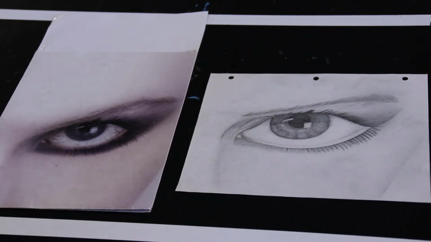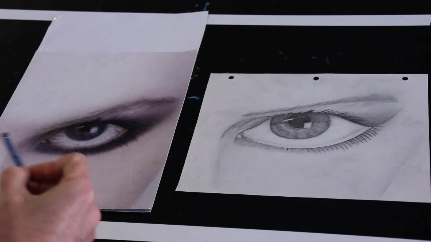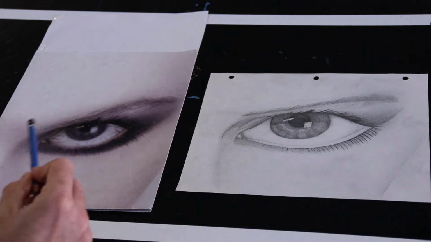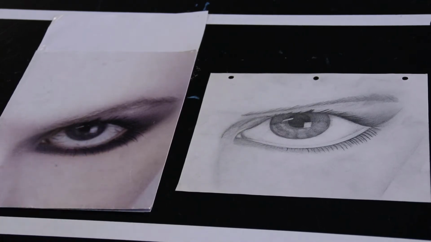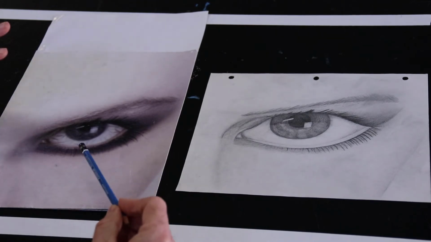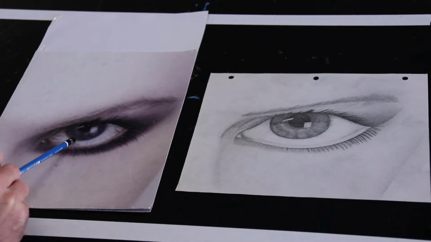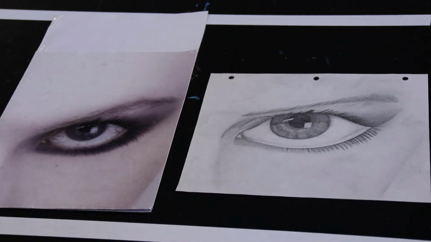So we've got the iris. The iris is the colored part of the eye. We've got the pupil in the middle, which is the dark part in the middle of the eye. The iris is a sphere, and its placement within the white of the eye is going to change. In this photograph, the model's head is tilted down and their eyes are looking up. So notice how there's actually space from the bottom of the iris to the bottom lid.